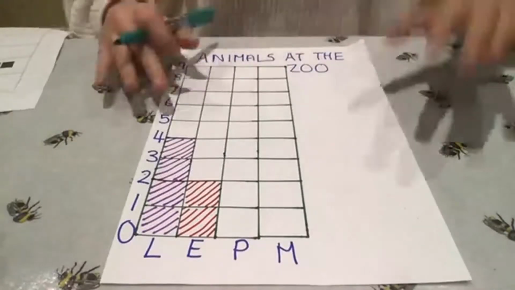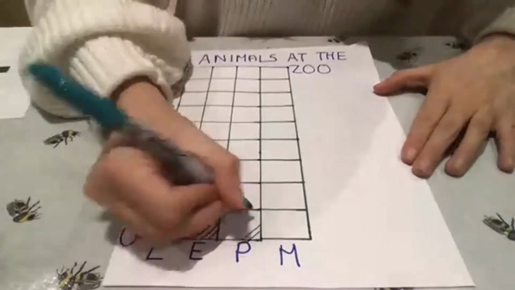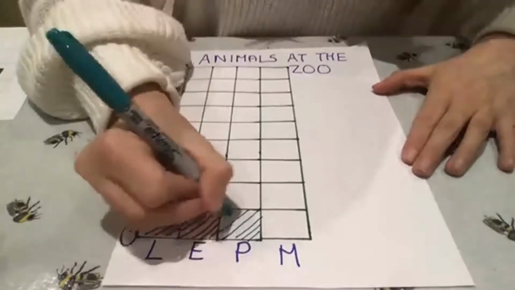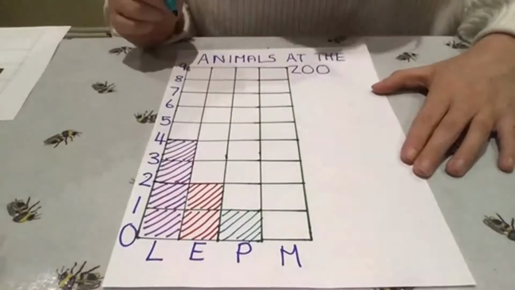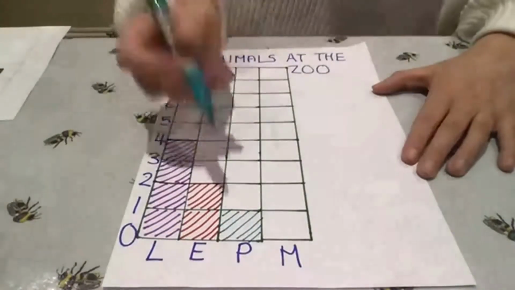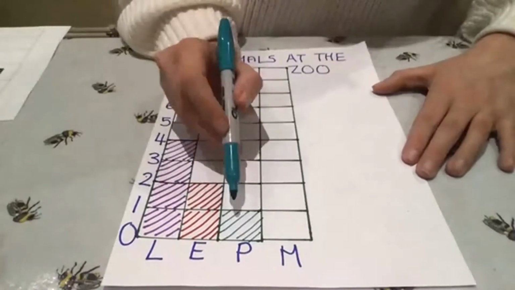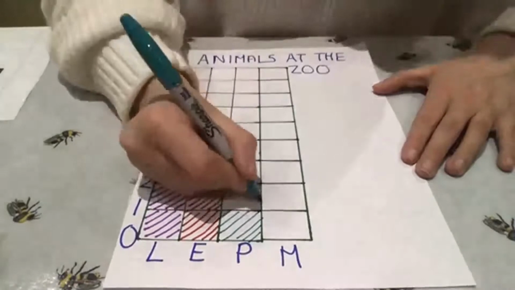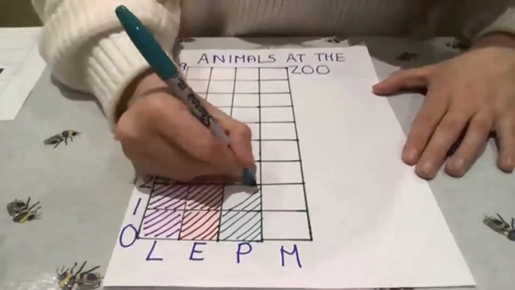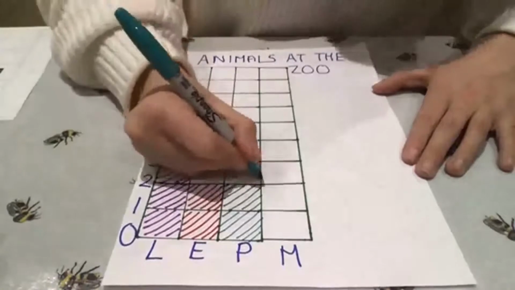Now, let's fill in our block diagram. Okay, so if I colour in 1 block, how many pandas will there be? Yes, there'll be 1 panda because if we follow our finger across, we get to 1. And we also know that in this block diagram, 1 block represents 1 panda. So let's keep going. Let's do 2 blocks.